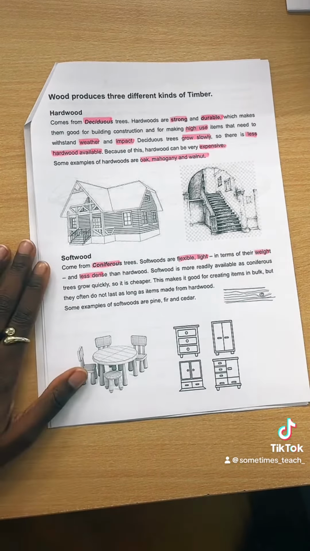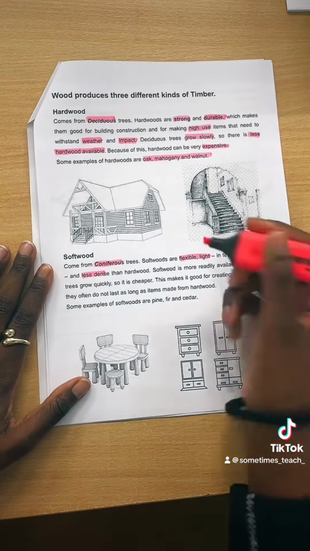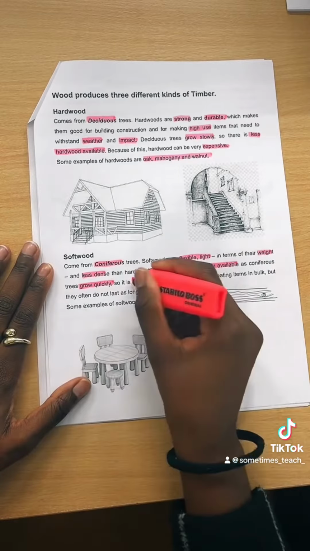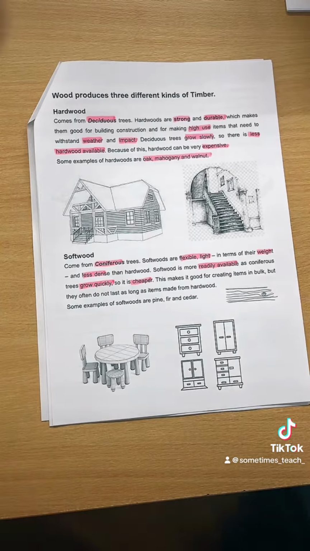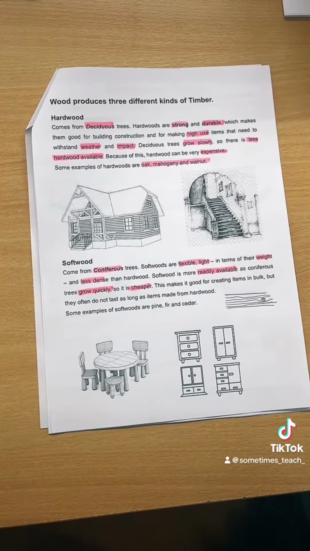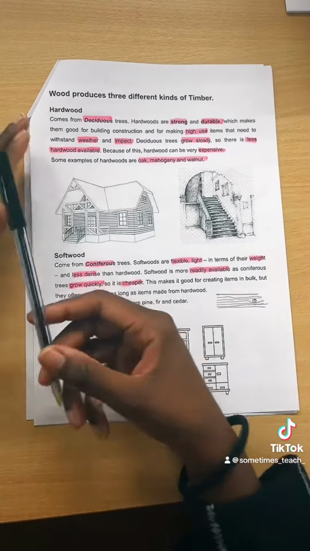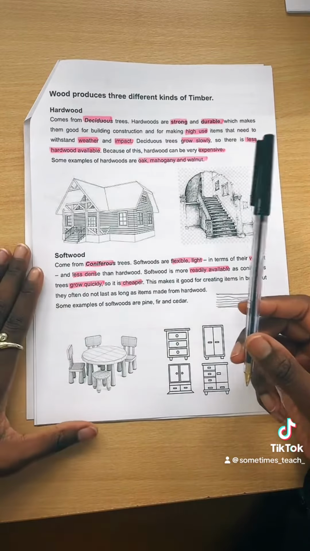So softwood is more readily available because coniferous trees grow quickly. So it's cheaper. You have to understand as DT students that things that are more available have less value. Okay? Things that are more exclusive and less available have higher value. Okay?